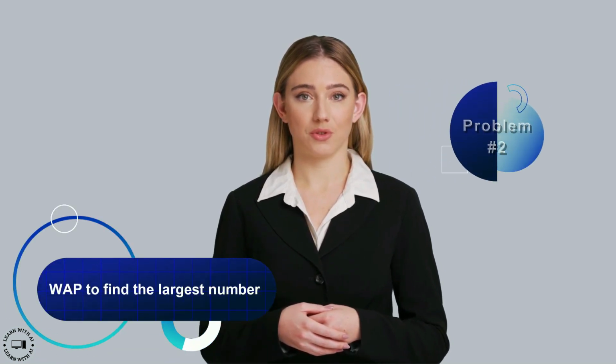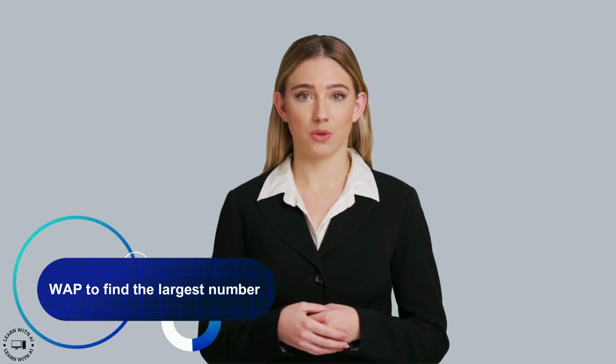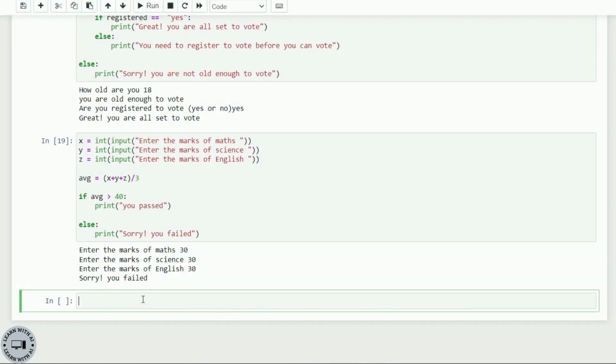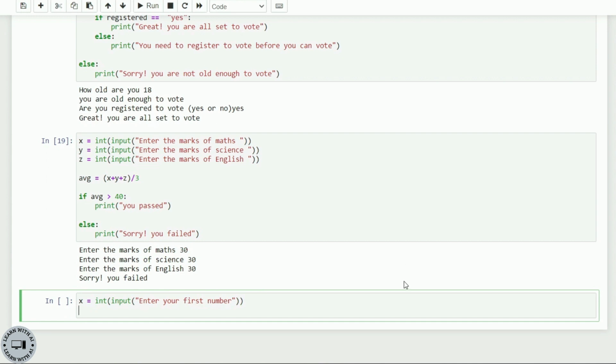So, our next problem is, write a program that prompts the user to enter 3 numbers and then finds the largest number among the 3. So first, we have to take input from the user to take 3 values. So let's take our first variable x, which will store the first value. So the user is supposed to enter an integer value, so let's write int input and then enter your first number. Let's take another variable y, so let's write int input, enter your second number, and z, which is equals to int input, enter your third number.